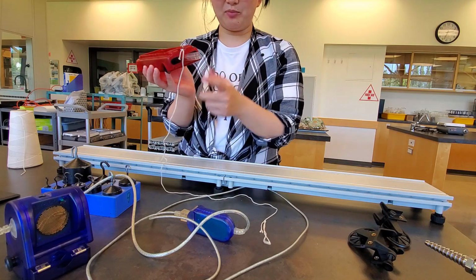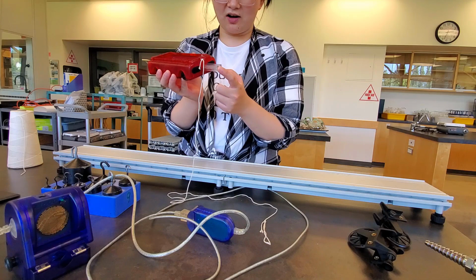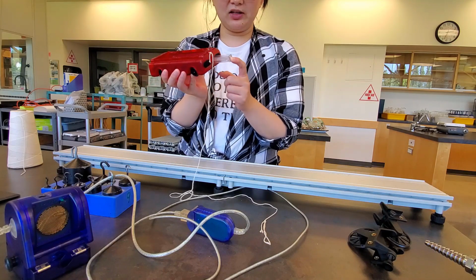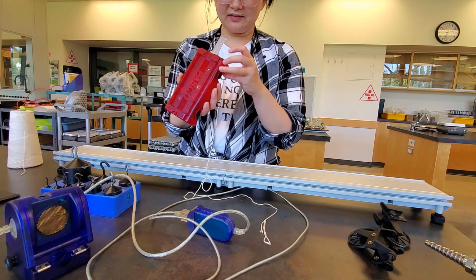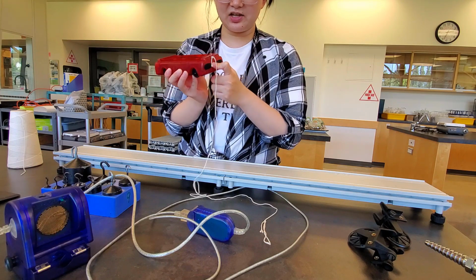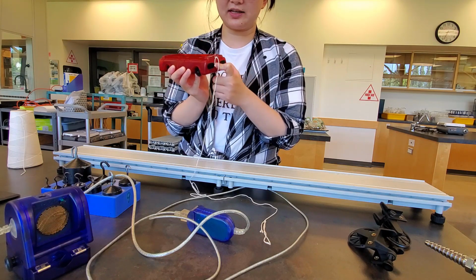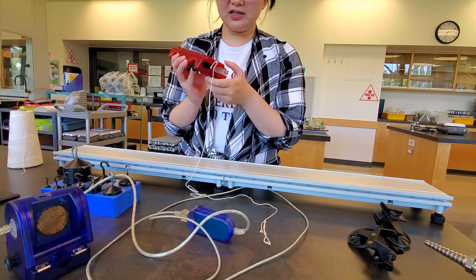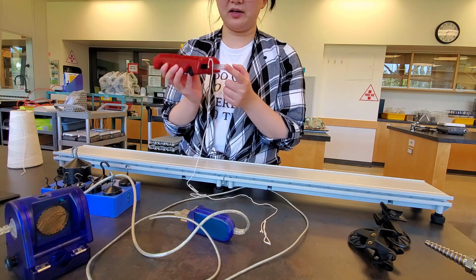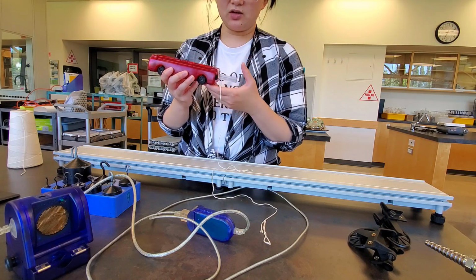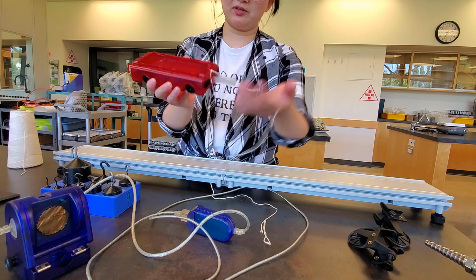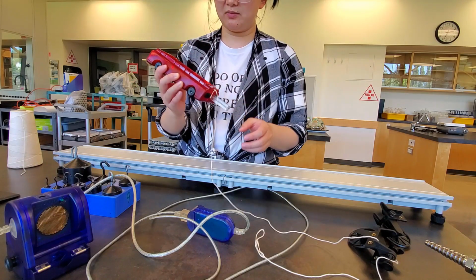This is what happens if you play with your dynamics cart and it breaks. The spring-loaded gun here won't retract back, and it won't click into place. So please don't play with the spring-loaded gun. It will damage the cart, and this is what happens for students playing over many times.